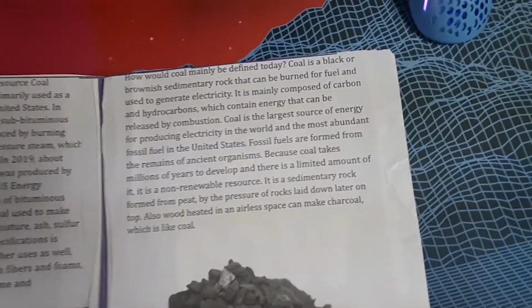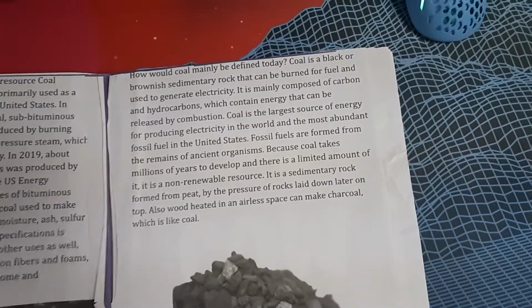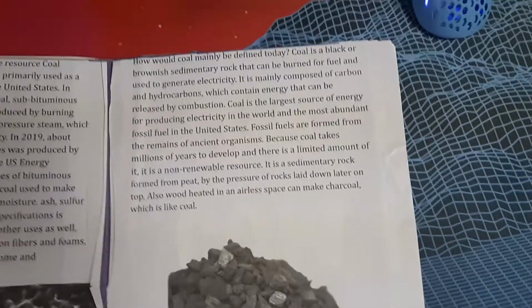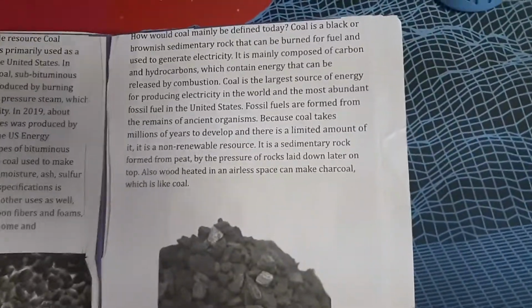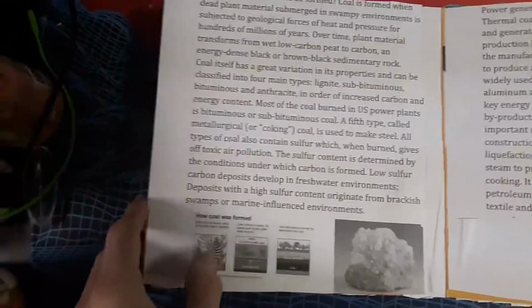It's a black or brownish sedimentary rock that can be burned for fuel and used to generate electricity, and it's mainly composed of carbon and hydrocarbons, which contain energy that can be released by combustion. Coal is the largest source of energy for producing electricity in the world and the most abundant fossil fuel in the United States. On this page, I talk about how it's formed.